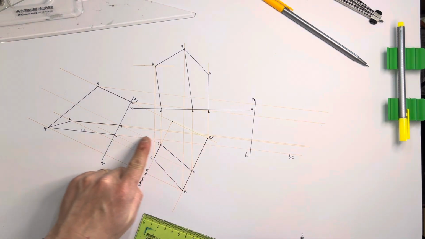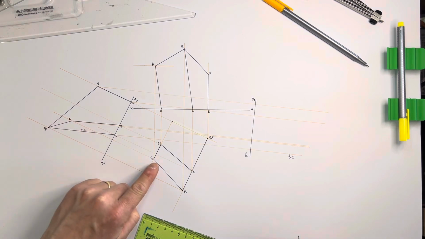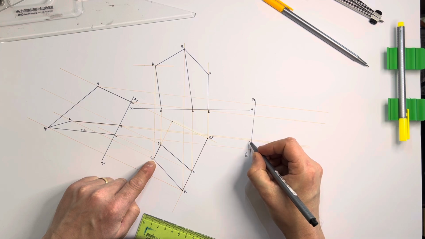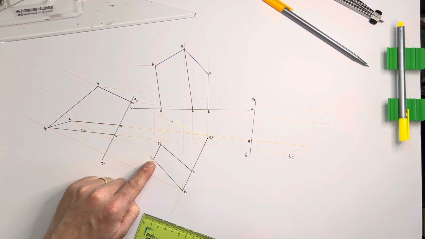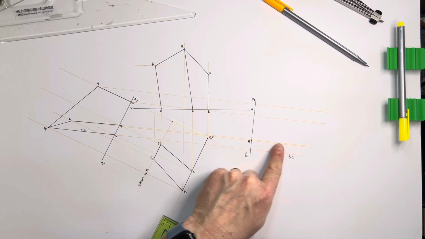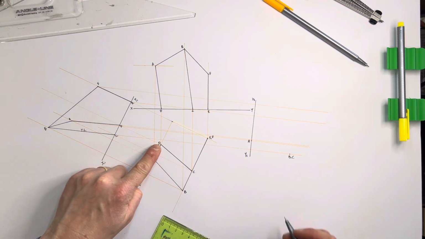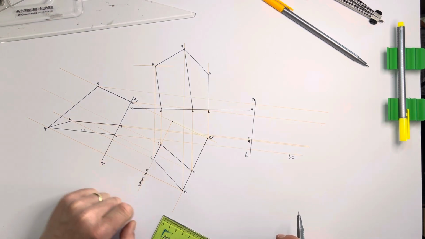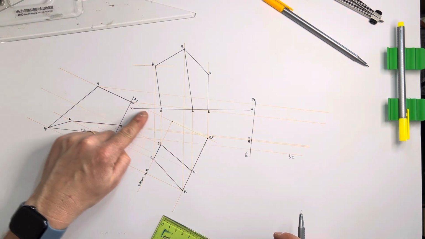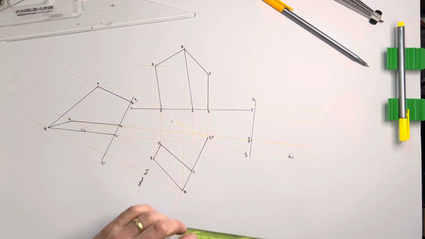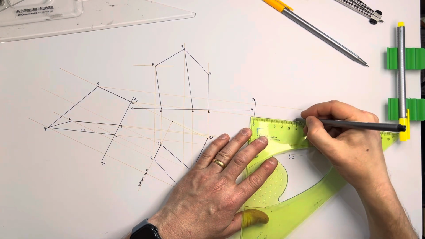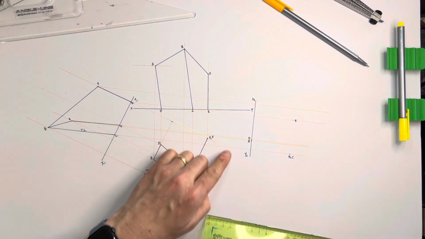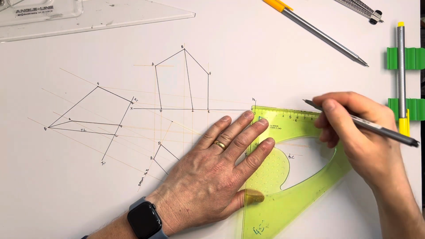Next line belongs to point A. Go back to the second view. A is on the datum line, so therefore A has a height of 0. Okay. Next line belongs to point D. D is also on that line, so D has a height of 0. Next one belongs to E. E has this distance here also of 55. And F also has a distance of 55 mil.